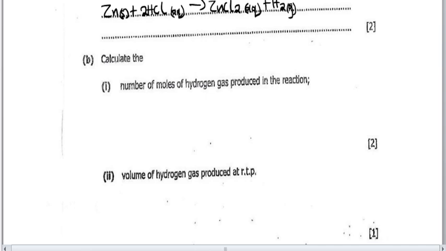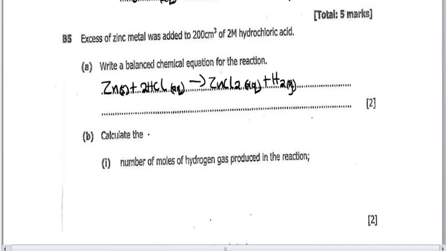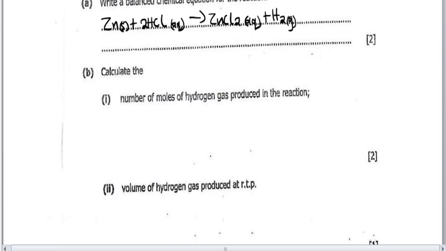Now let us look at the mole ratios that we have there. In order for us to find the number of moles of hydrogen gas, let's go back to the question. We see the other data they've given us. They are saying excess of zinc metal was added to that. So for hydrochloric acid, they've given us the volume and the concentration: 200 cubic centimeters and 2 molar.